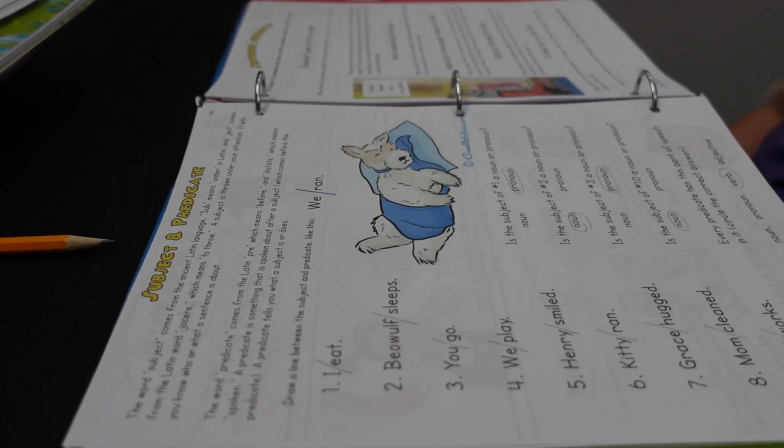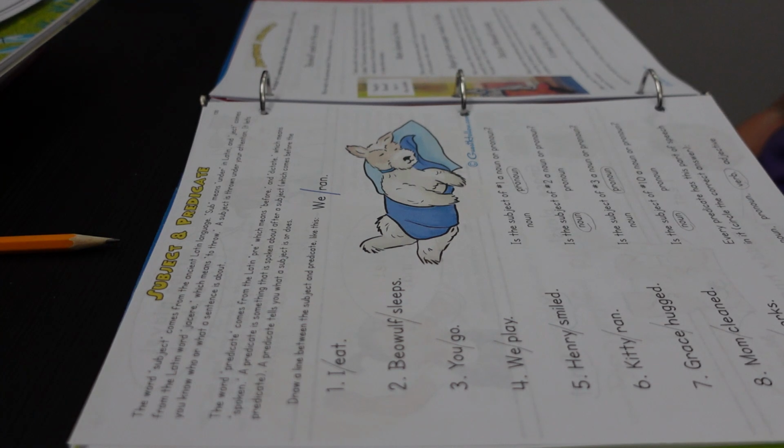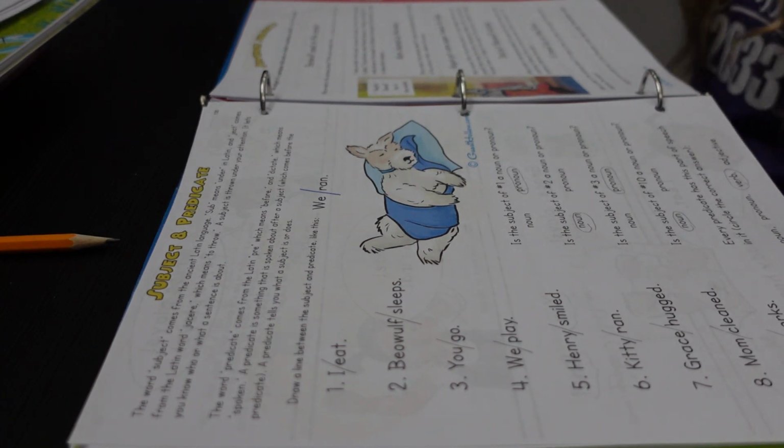All right, we're on page 131 and 132. 131 is sentence subject.